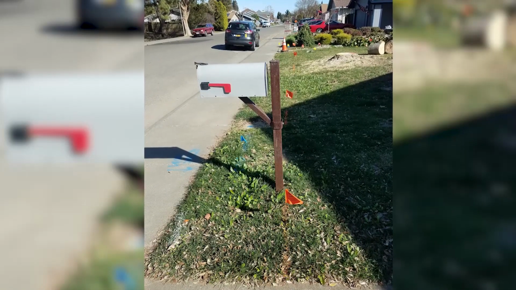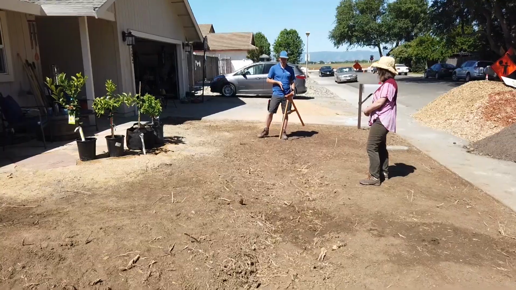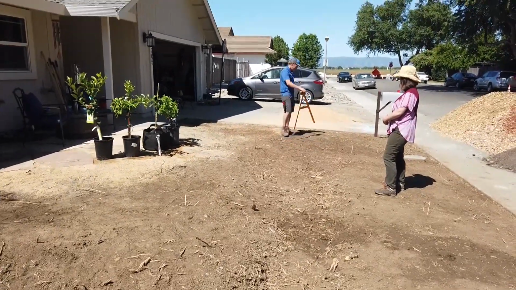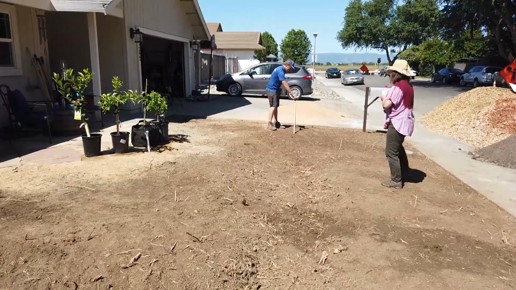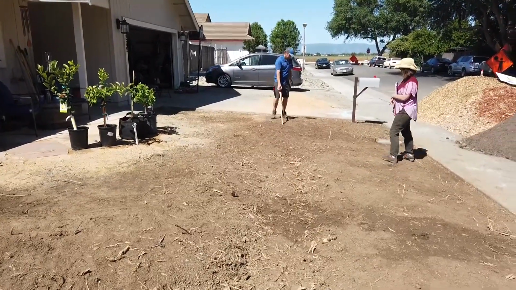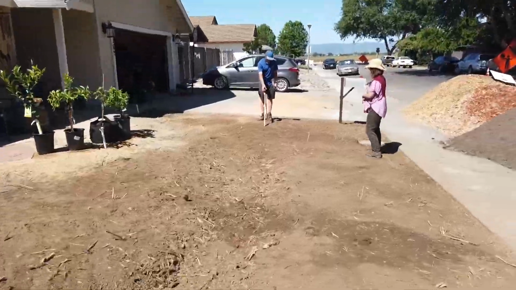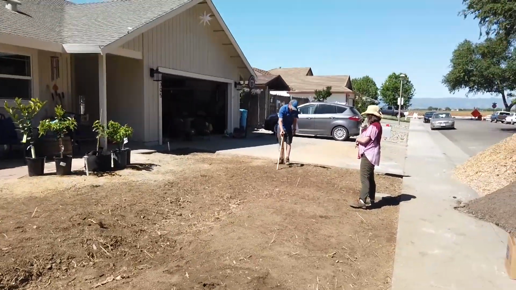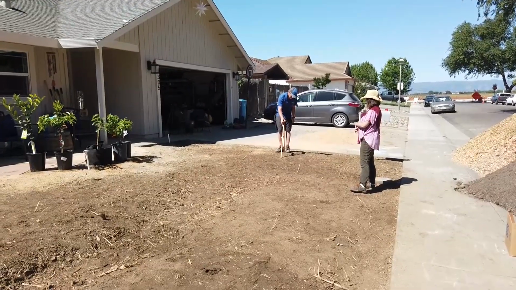By contour line, I mean a line through your landscape that is level the whole way. With this tool, you would literally start at one point and swing this till you find the bubble is level, like right there.